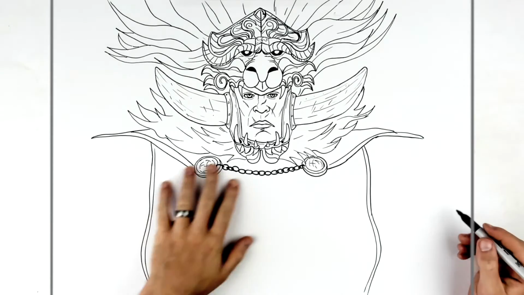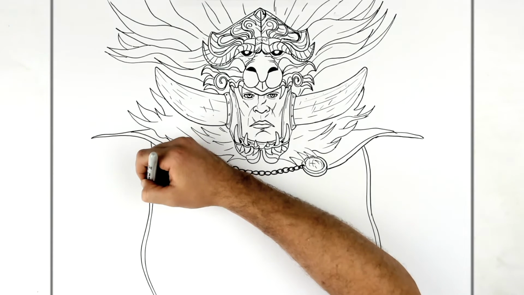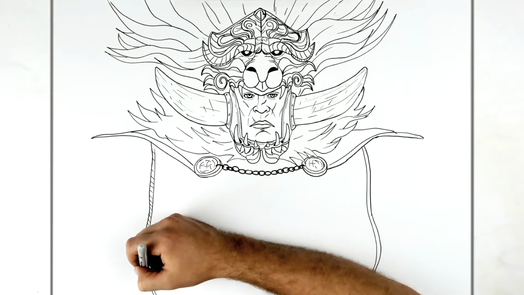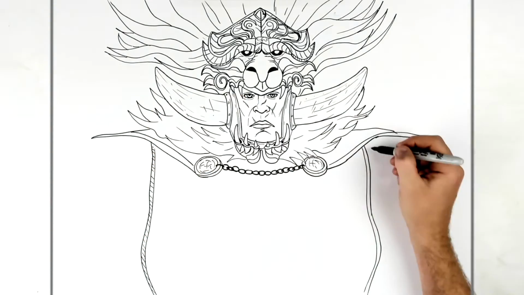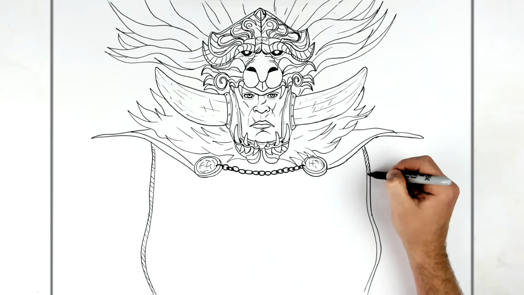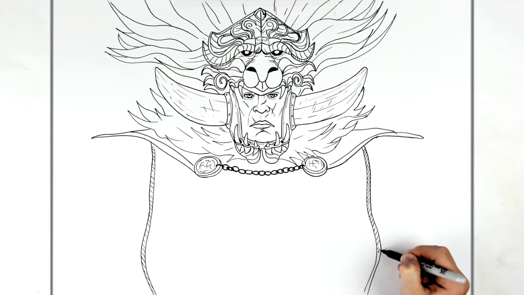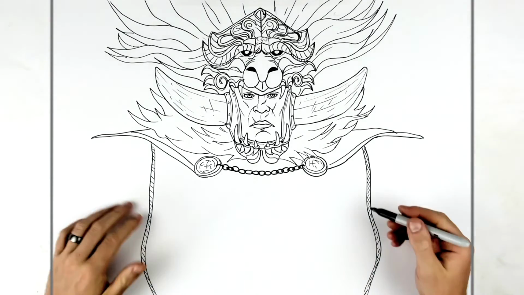Maybe some textures on it. That, right? And there's a lot of stuff inside here as well.